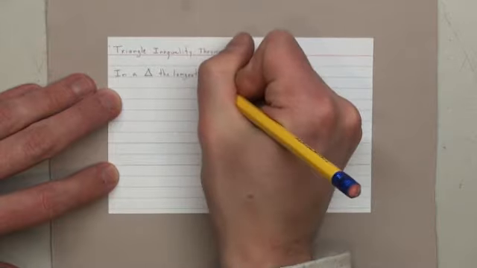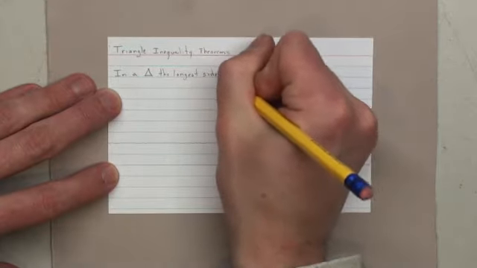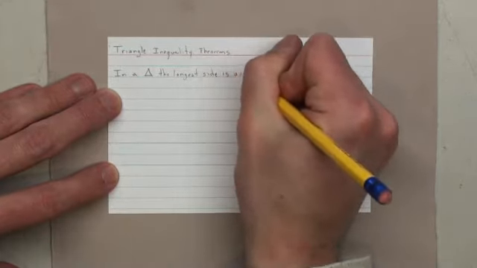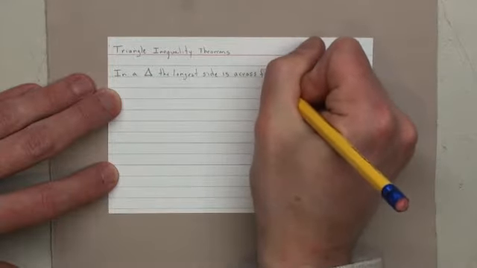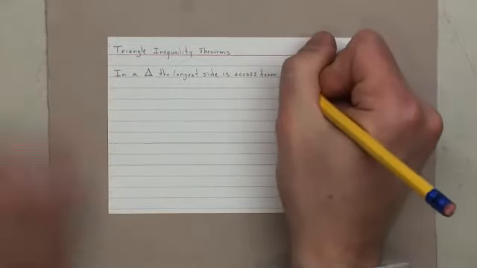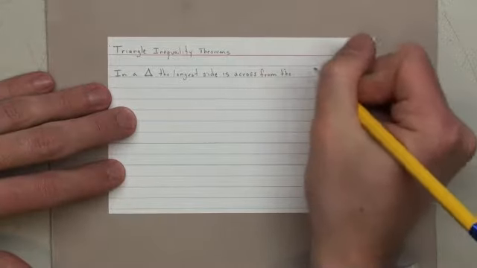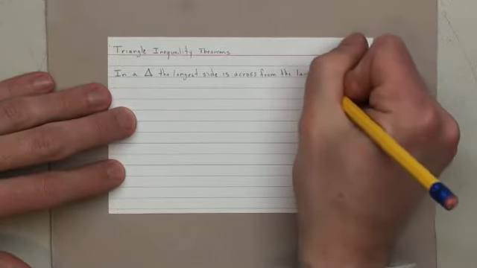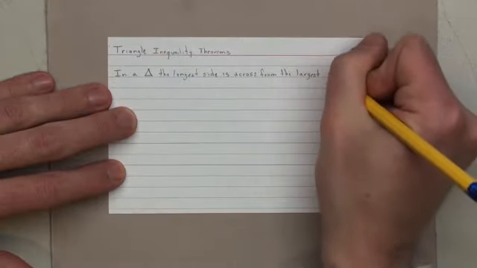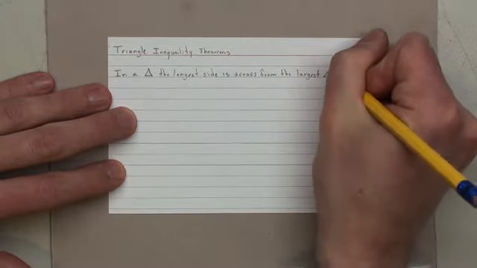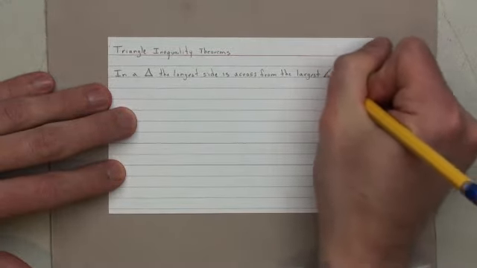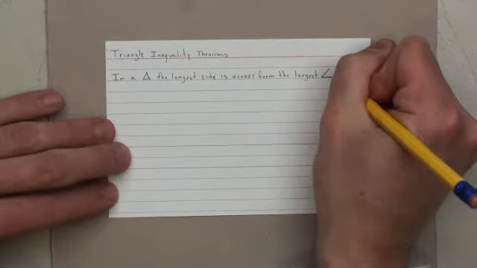The longest side is across from the largest angle. That's the symbol for angle, right?